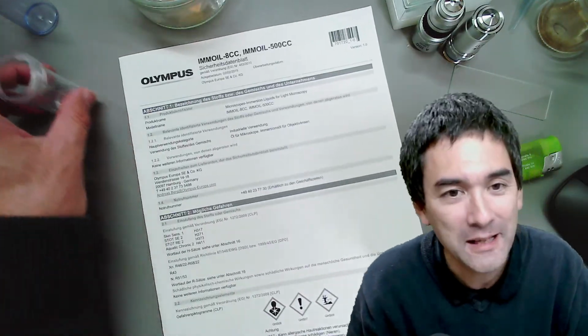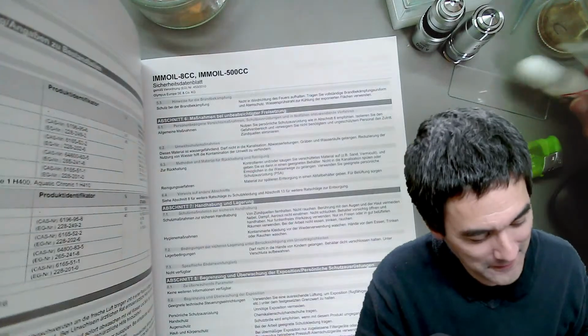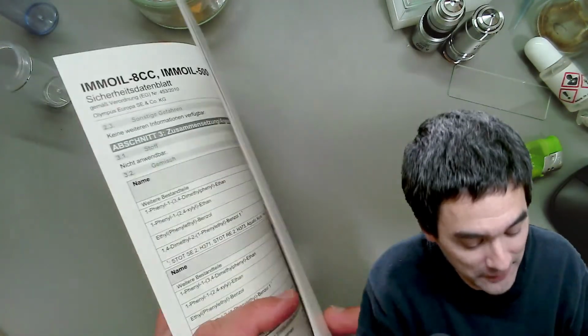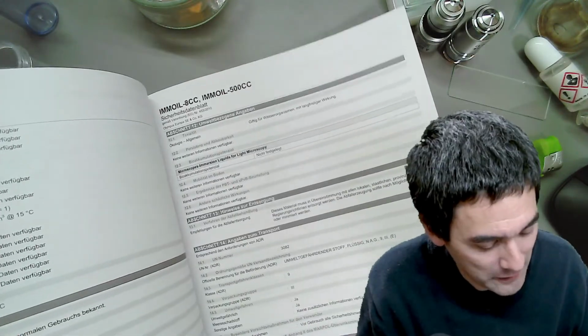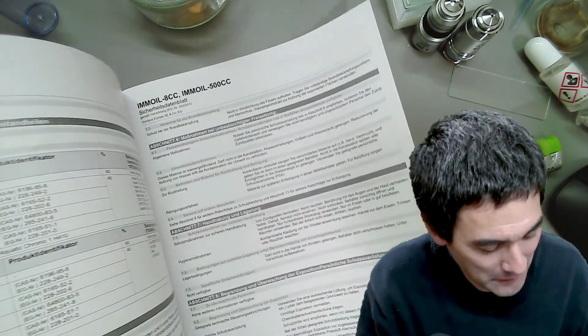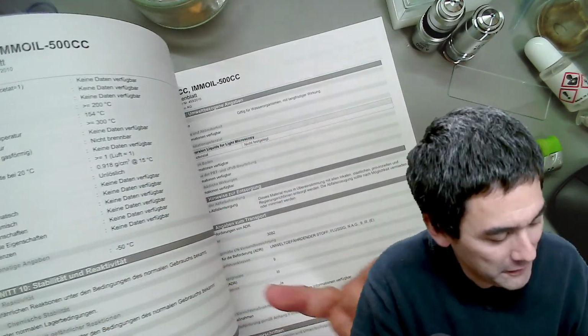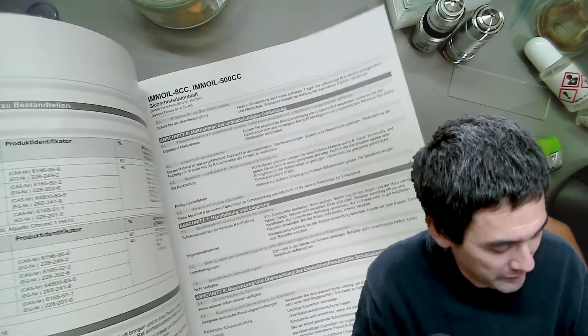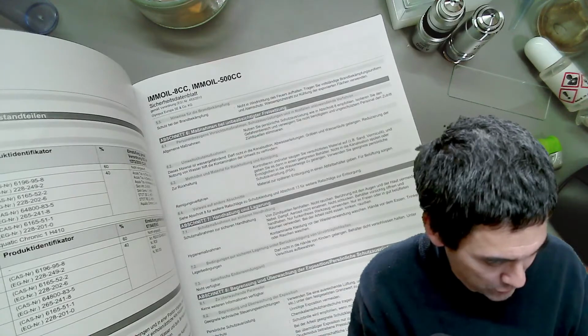A safety data sheet. When I first saw this, I said, oh my gosh, why that? It's all in German, all one language, okay? On stability, reactivity, health issues, all of these things. It kind of scares you a little bit when you read that.